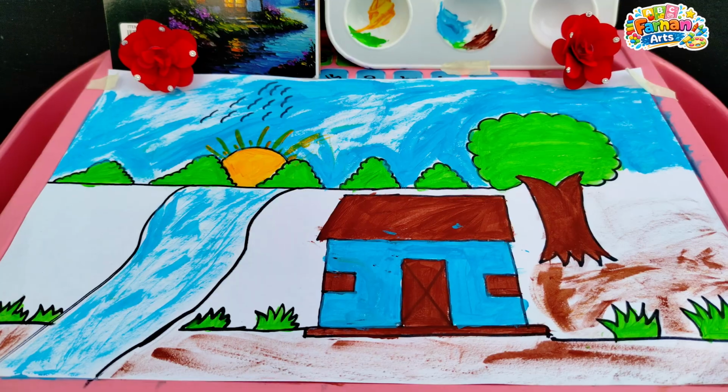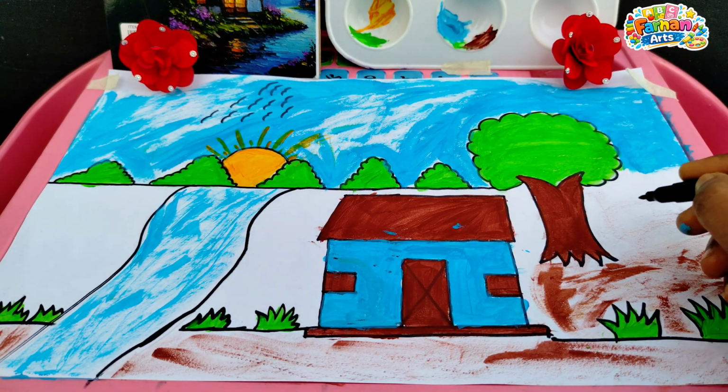Kids, how do you like today's house and natural drawing?